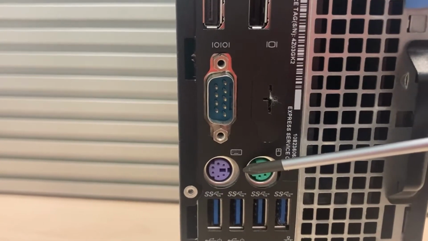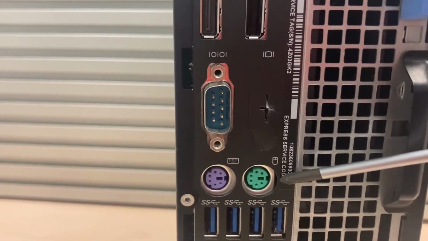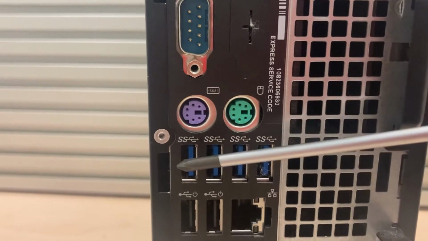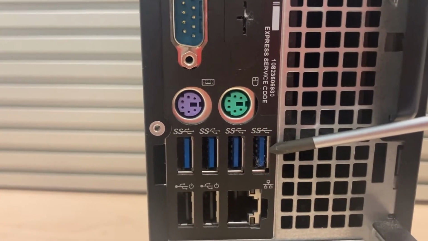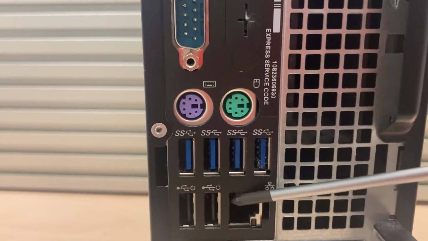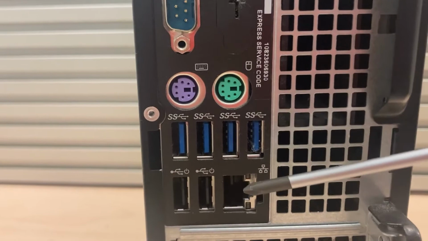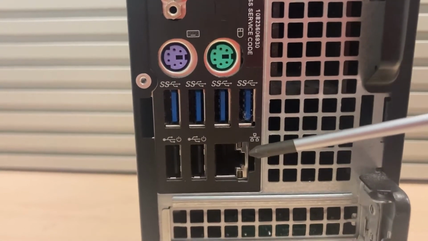This one's for the keyboard. The other one's for a mouse. These are PS2 ports. These top four are for USB 3.0. These two are USB 2.0. Difference is speed. This one is the Ethernet cable where you get your internet.